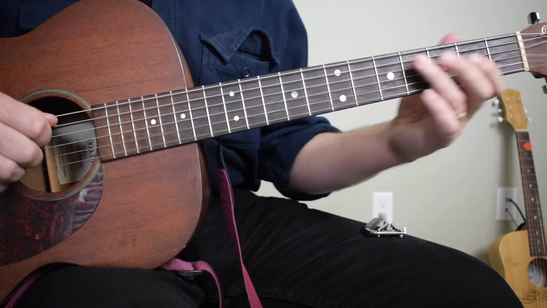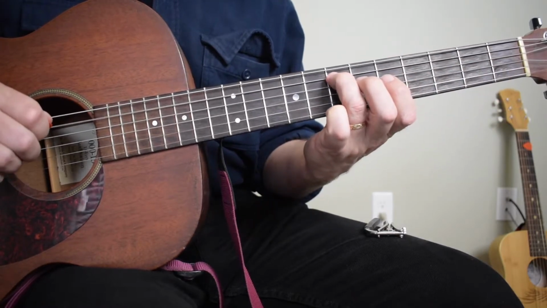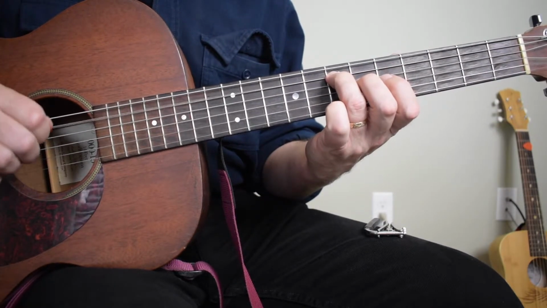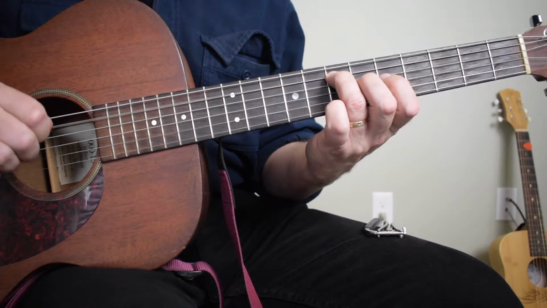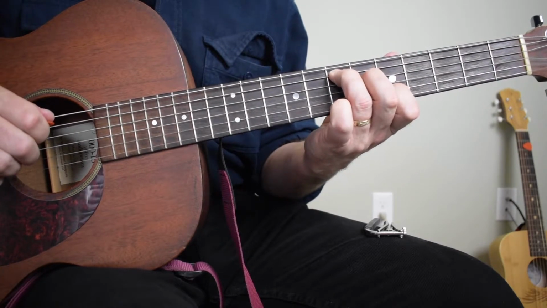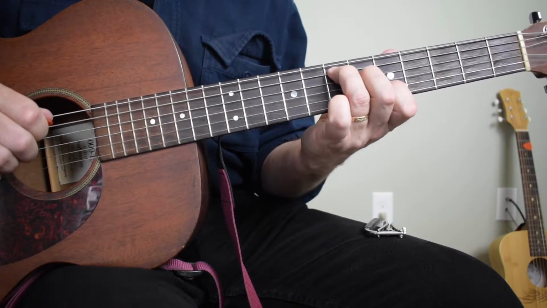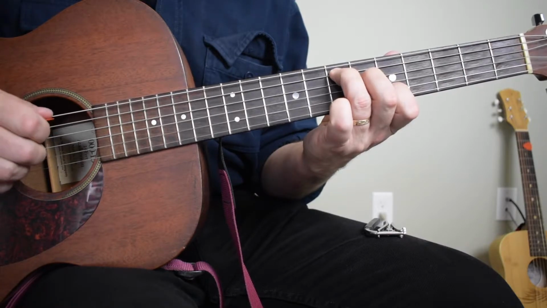So now I've moved that C note up here. I'm on the 7th fret on the 5th string. That's an E note. So the theory is that as long as I'm playing a C shape with my fingers, and I'm using that note as a reference, I should get an E chord.